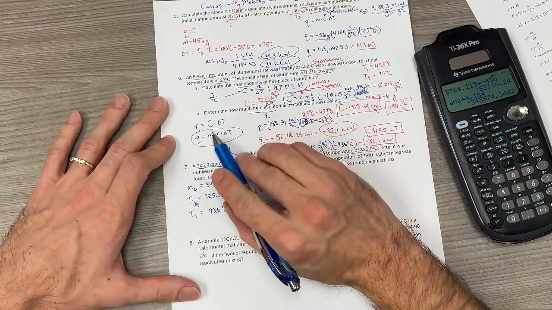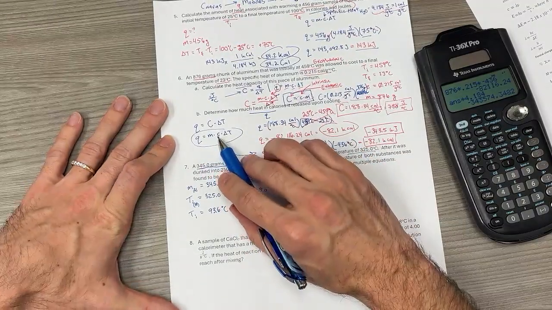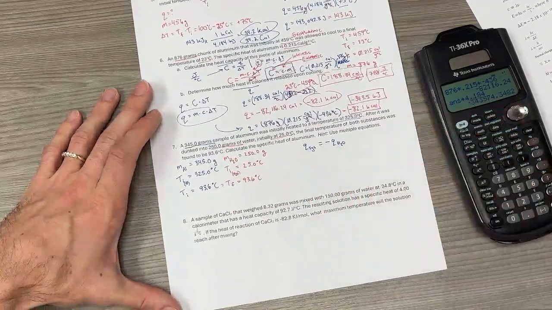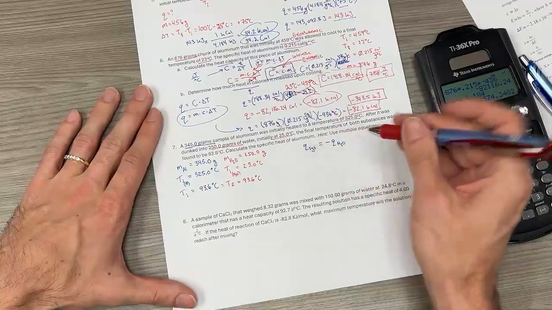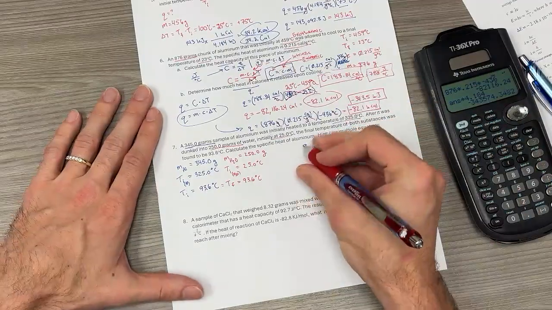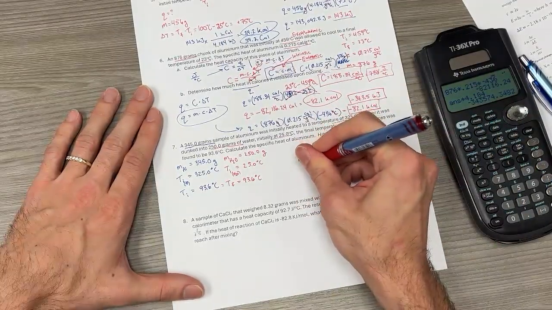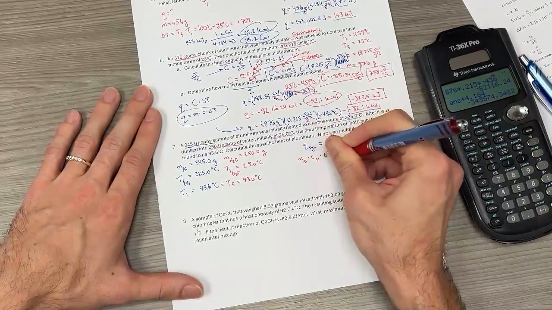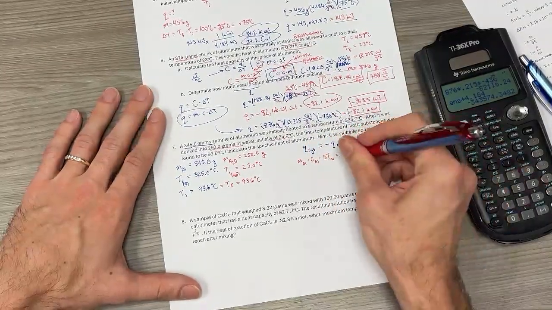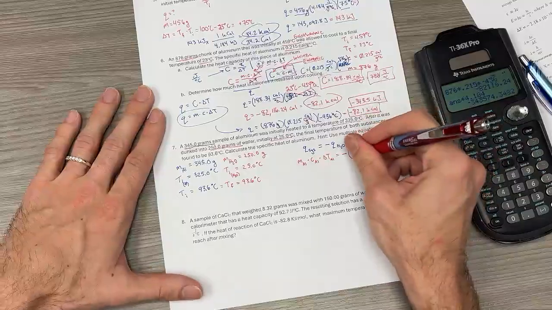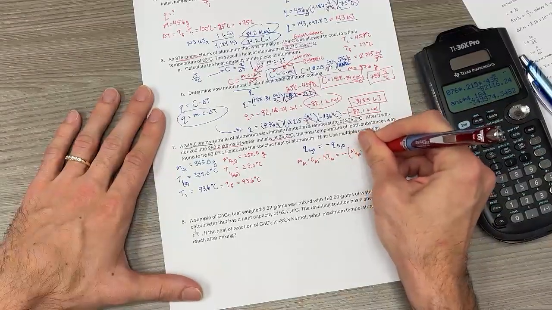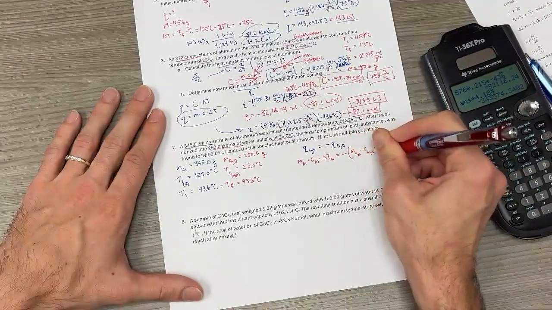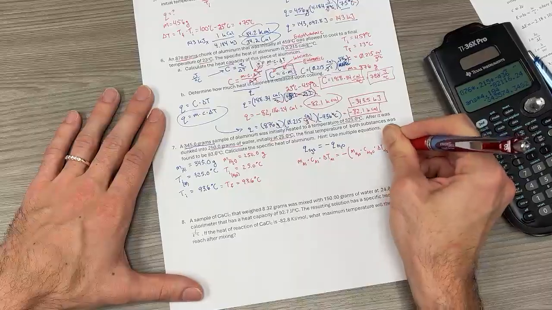But we can actually take this equation, Q equals mc delta T, and we can say Q equals negative Q. We can say the mass of aluminum times the specific heat of aluminum times the delta T of aluminum is equal to opposite the mass of the water times the specific heat of the water times the delta T of the water.